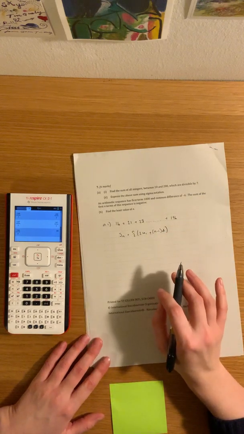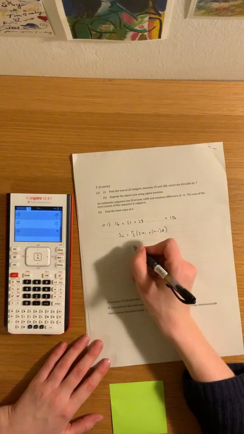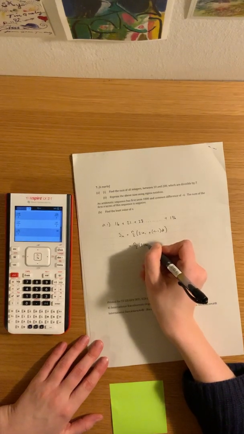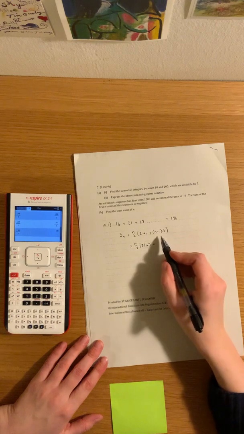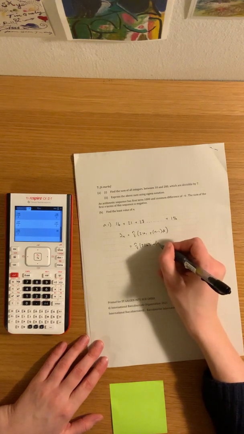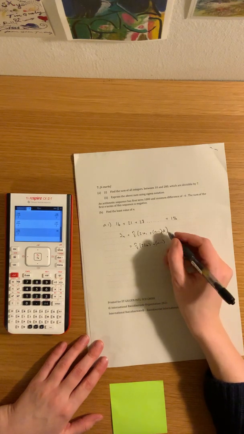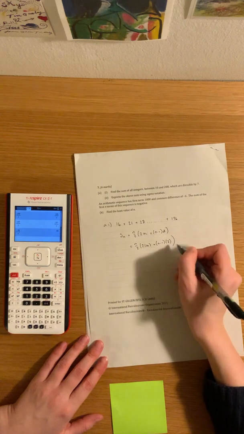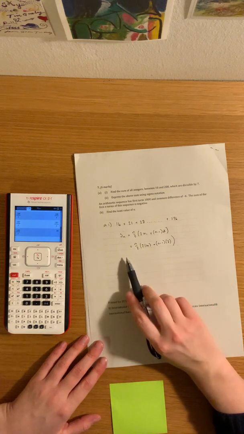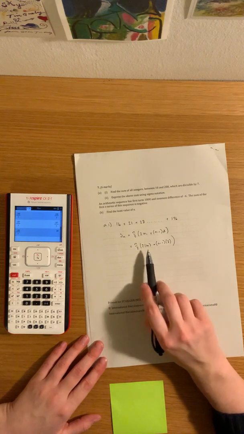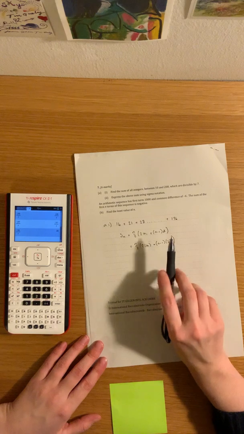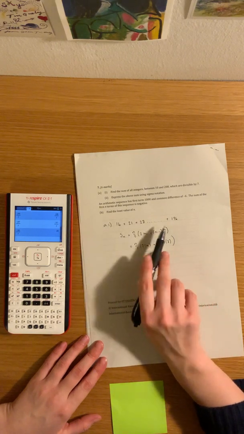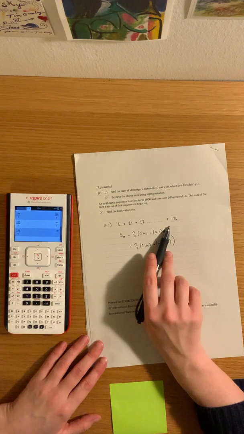Right, what do I know already? I know my u1 is 14. Plus n minus 1, I don't know what that is yet. And d, my common difference, well, that's 7, right? There's a 7 difference between each of them. Then I need to figure out what n is. What number term in the sequence is this? How many jumps are there between 14 and 196?